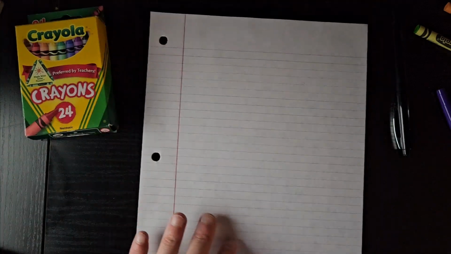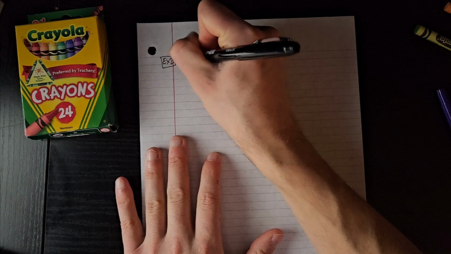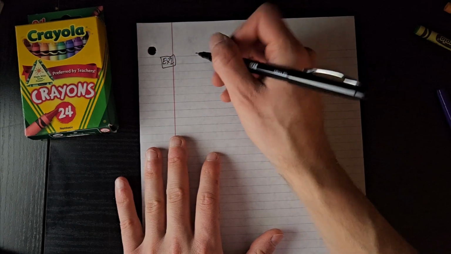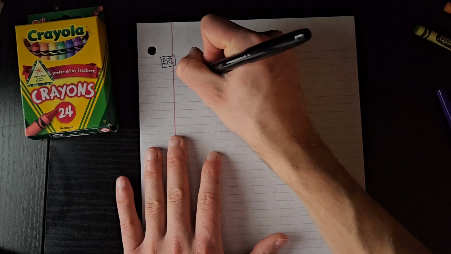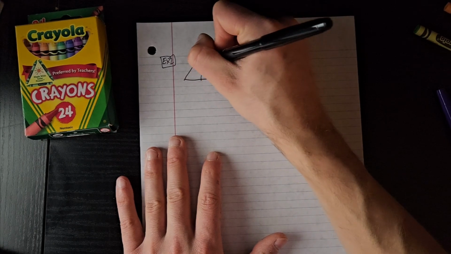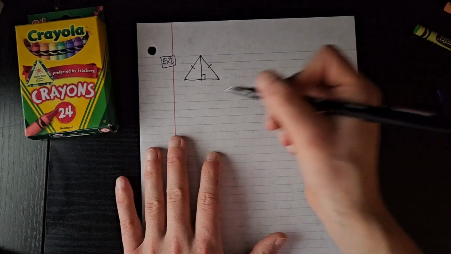I'm gonna get another piece of paper out. We're gonna do one more example for today. Example 2. And I will draw out my figure first. Boom, boom, boom. I have one going down the middle. I'll have this already given to me.